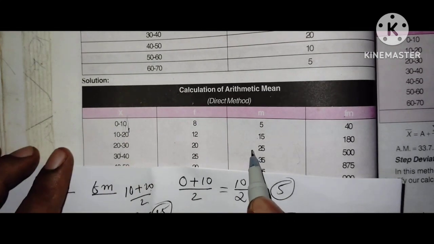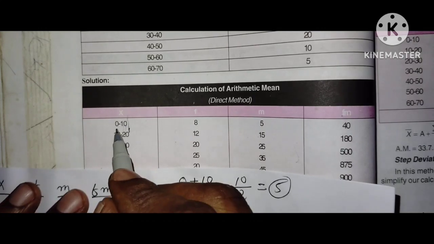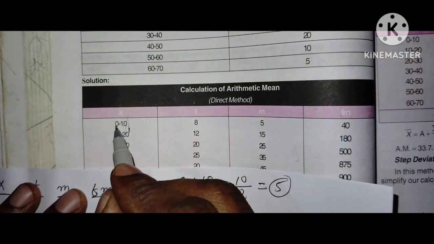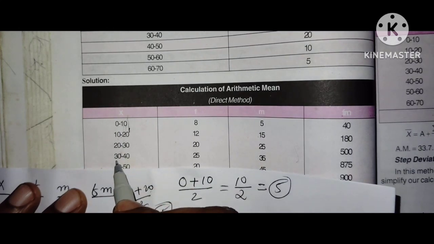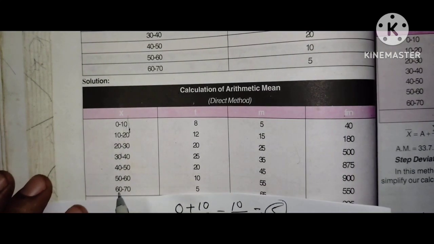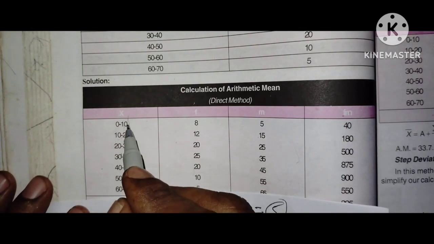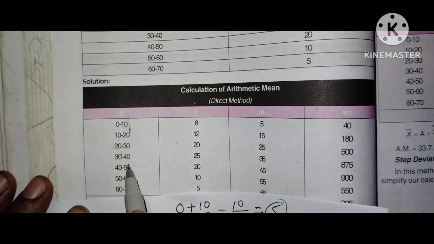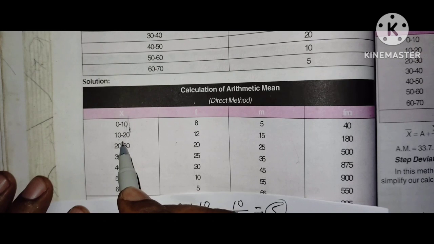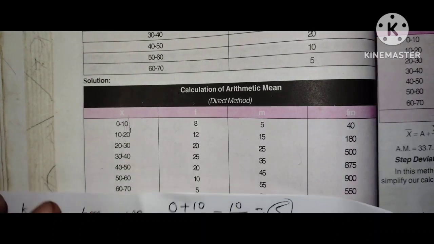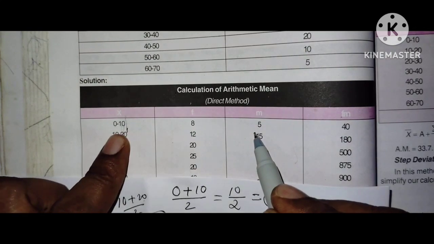Now, no need to calculate in this way. What you have to do is a shortcut. First you have to see the difference in the lower limits: 0, 10, 20, 30, 40, 50, 60. What is the difference? 10, 10 difference, right? On the right hand side also you see 10, 10 difference. The difference is the class interval of 10. So the first number you got is 5, then you add the difference of 10.